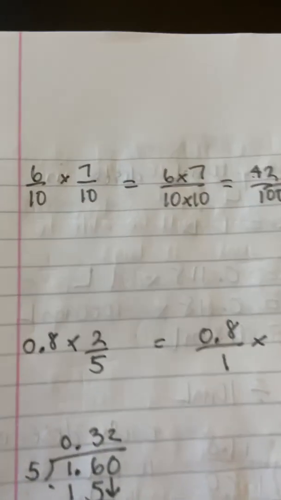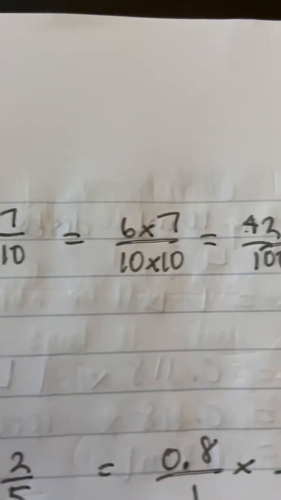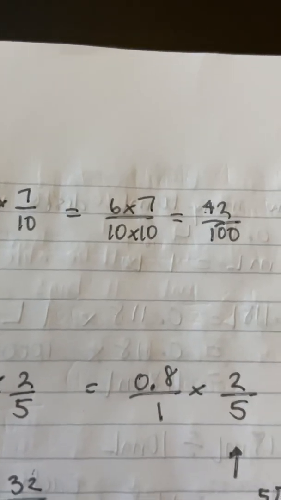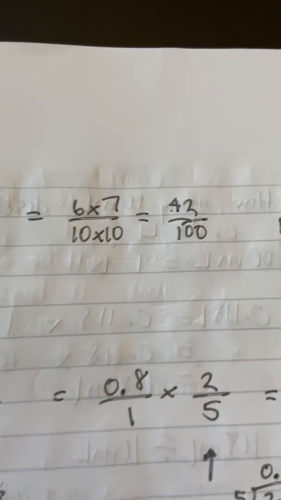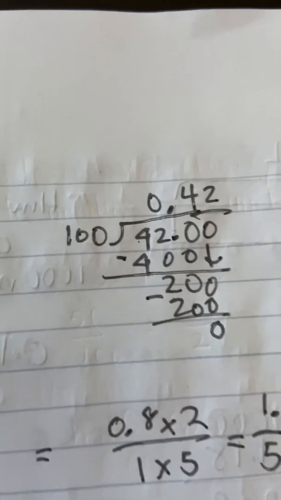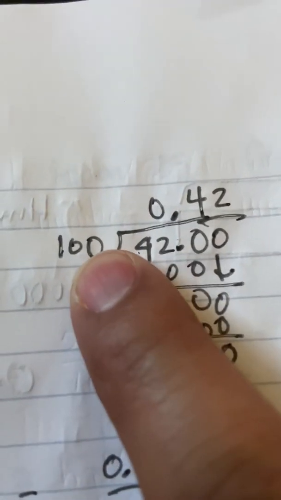Turn the page again. 6/10 times 7/10. My numerator is 6 times 7. My denominator is 10 times 10. So 42 over 100, 42 hundredths. And if you want to turn that to a decimal, 42 divided by 100.